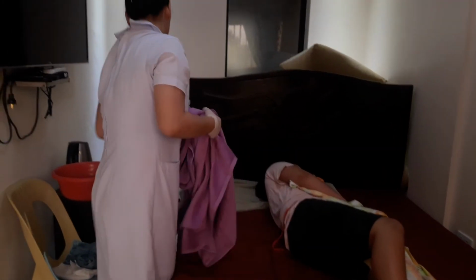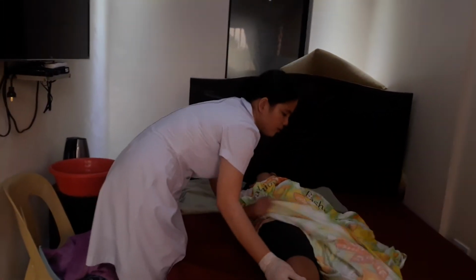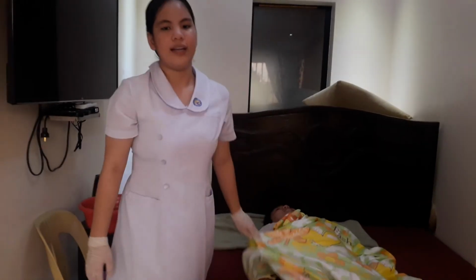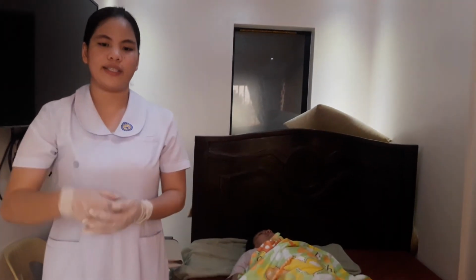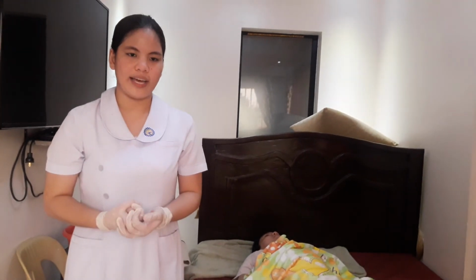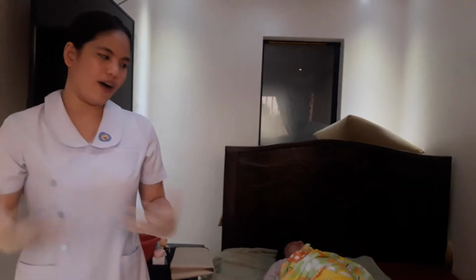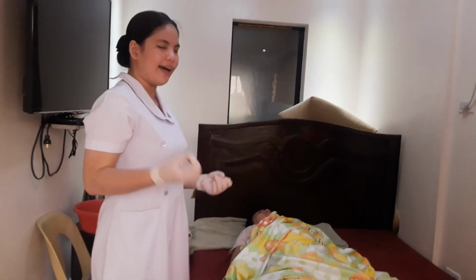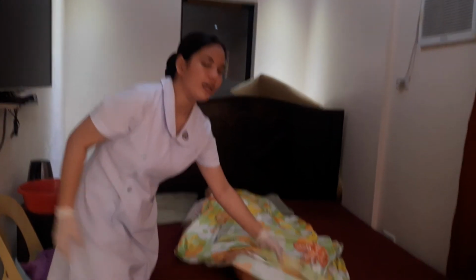After doing that, we will now assist the client in supine position, and for his grooming aids, and then assist him in changing his gown, hair care, oral care, nail care, and now at the last part, we will now make an occupied bed. After making an occupied bed, we will now wash our hands.